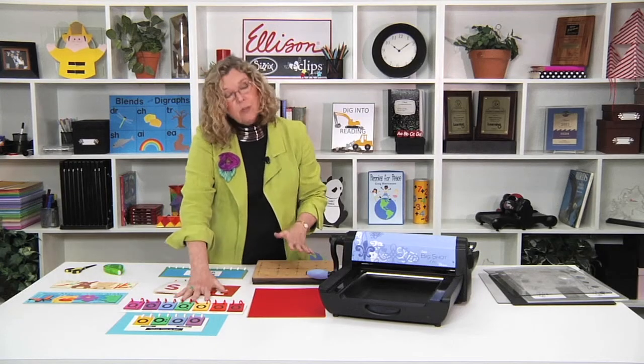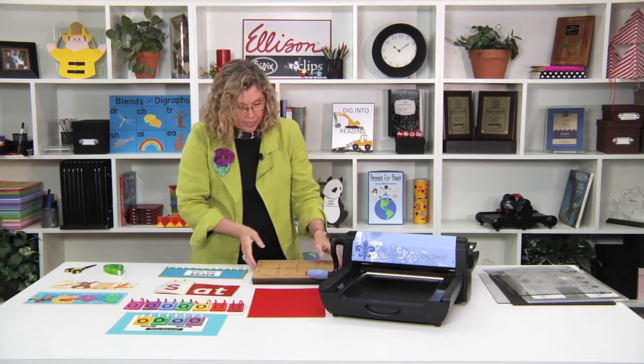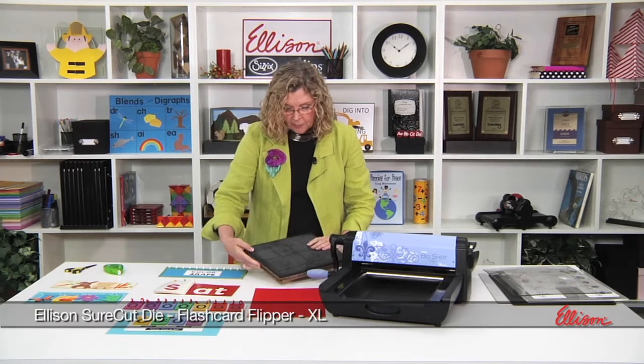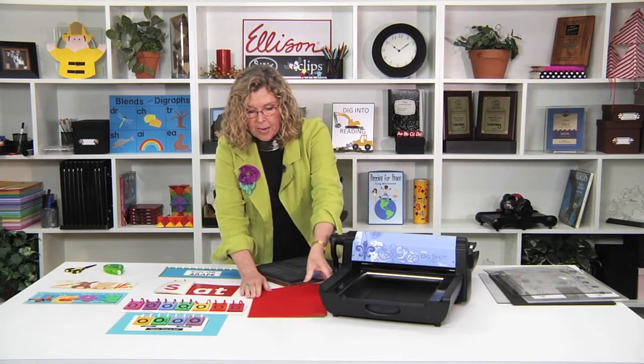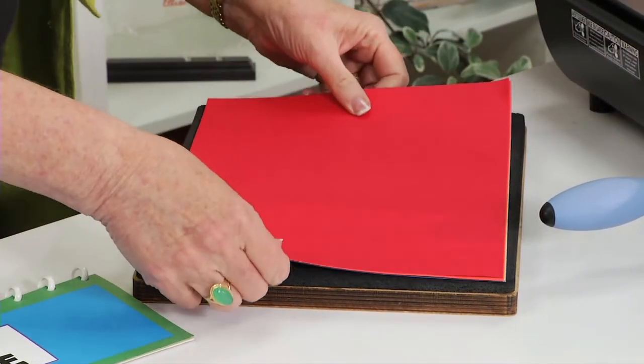Now, I was using flip charts so much that it seemed we should have a die that would create it. So here's the flip chart. It's called the Flashcard Flipper, and I'm going to cut 5 out at one time. So I actually might have more than 5. This feels pretty thick, but I'm going to go ahead and place it.